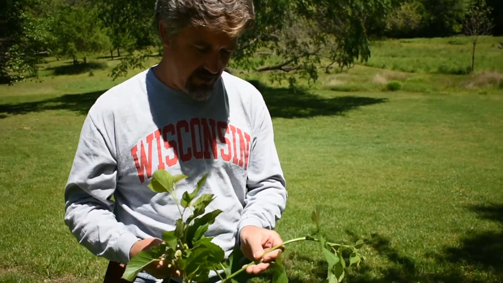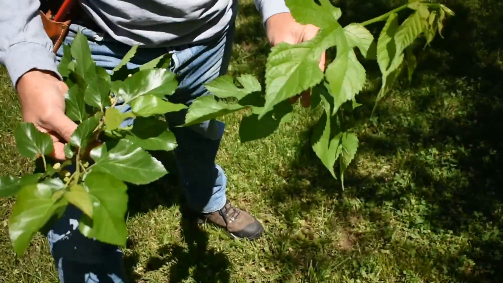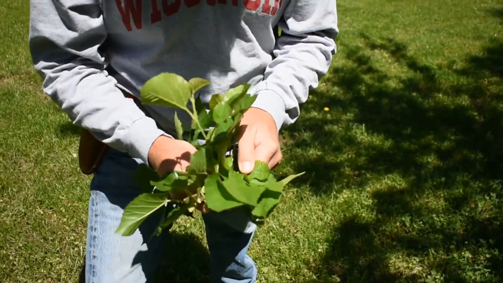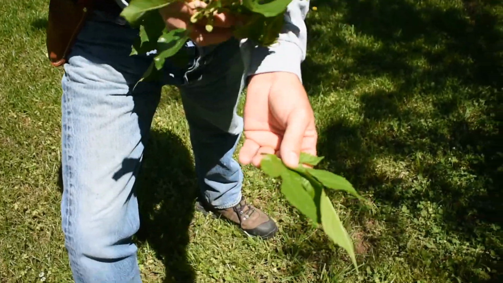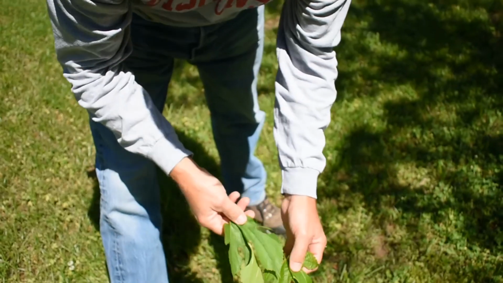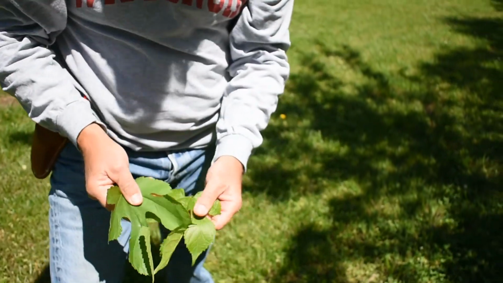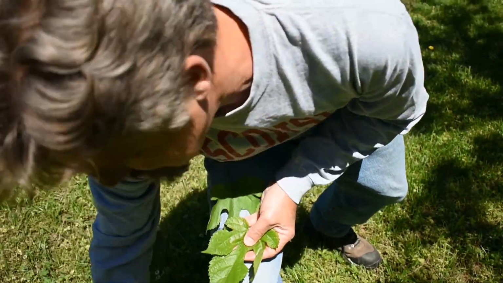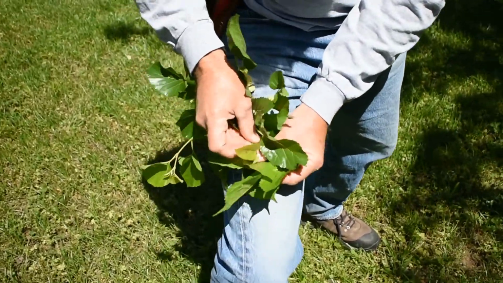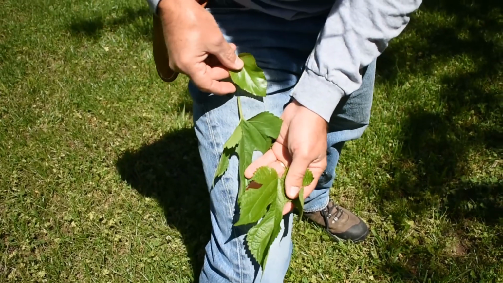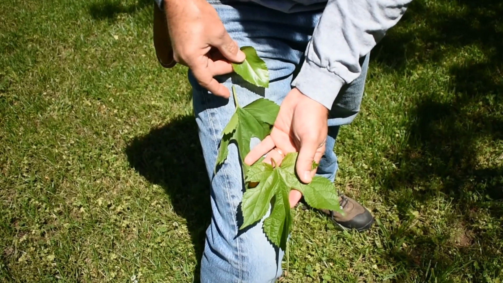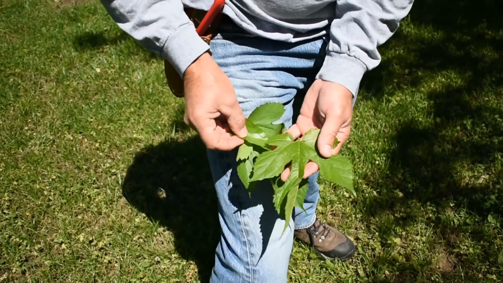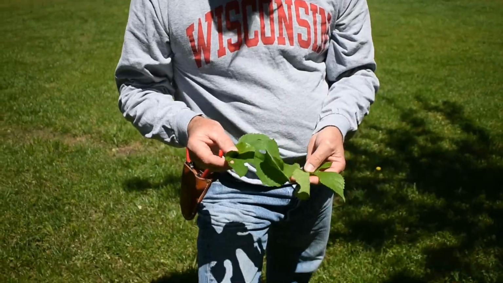One thing that's notable about these mulberries is how variable the leaves are. This is all the same plant with, whoopsie, different shapes of leaves. This isn't going well. There's that, there's that, there's that. So if you find a tree with really variable leaves, some of them lobed, some of them not, it's a fighting chance that it's a mulberry.